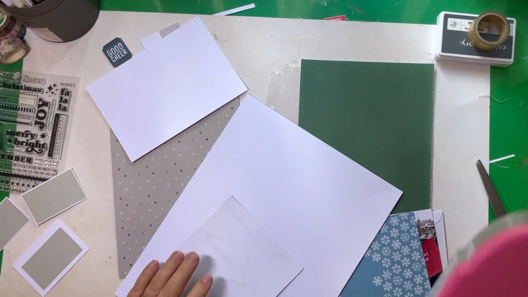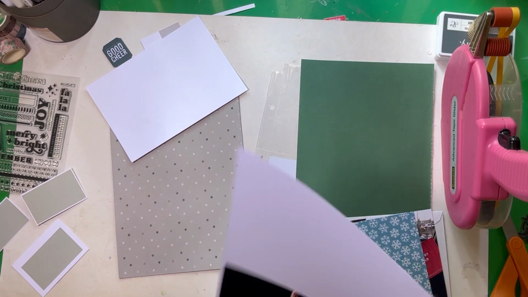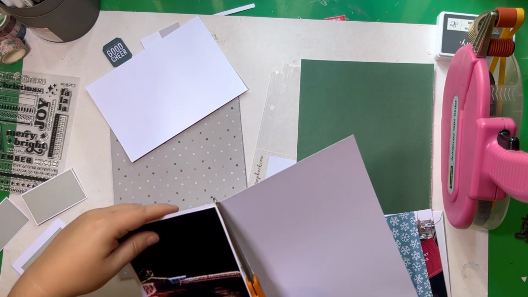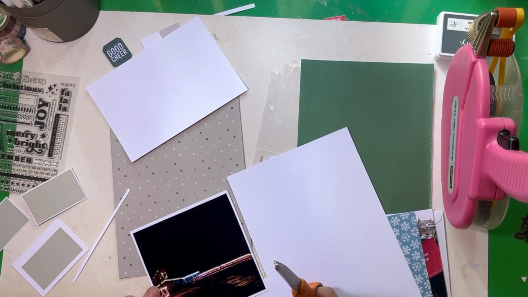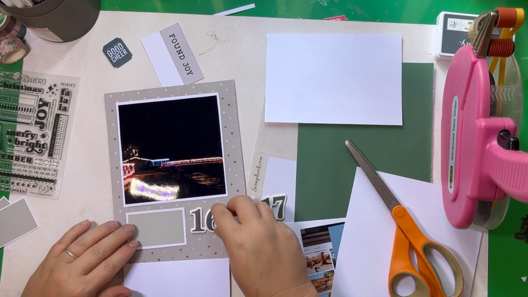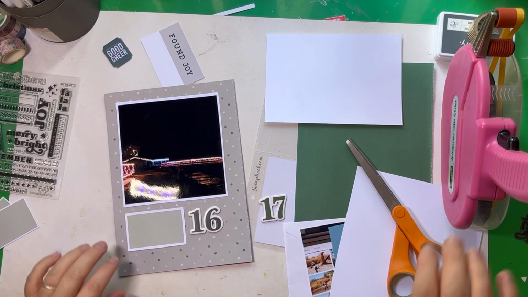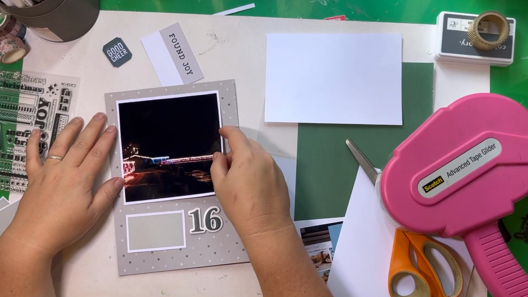After fiddling with all of the things that I had pulled out and not remembering how I wanted to use them all, I decided to give my photo a white mat and use one of those sagey green journaling blocks with a thicker white border to match the white border around the number 16, and then I'm just going to put them in that kind of rectangular alignment there.